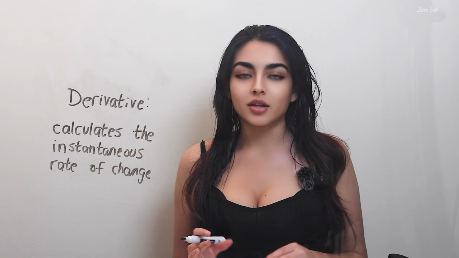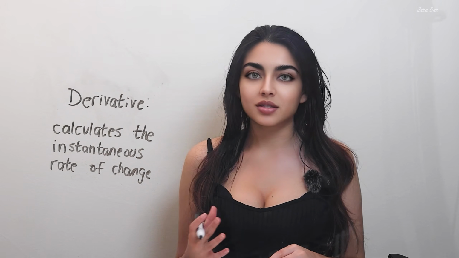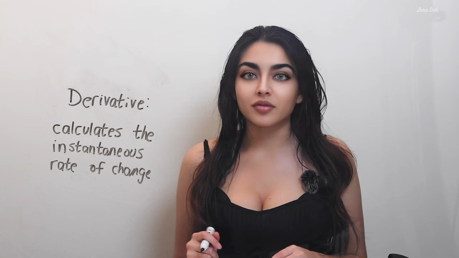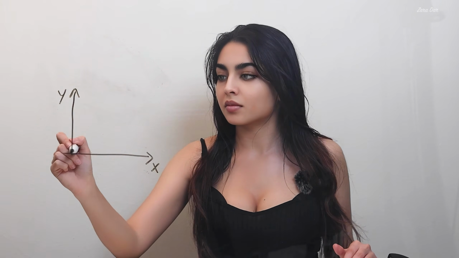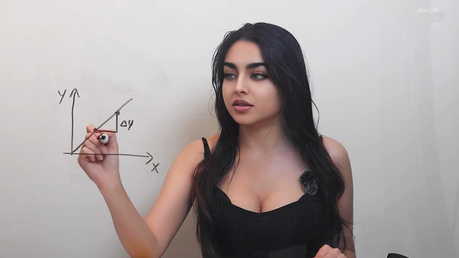And just to make sure that we're all on the same page, let's start with something more basic, like the slope of a line. The slope describes the rate of change of the vertical variable y with respect to the horizontal variable x. If I wanted to find the slope of this line, I would pick 2 points, and I would find the change in y, or delta y, as well as the change in x, or delta x. And we know that the slope is equal to the change in y over the change in x.